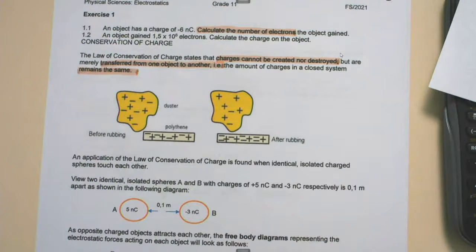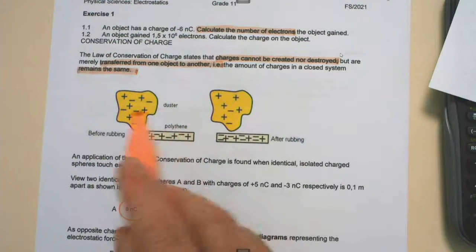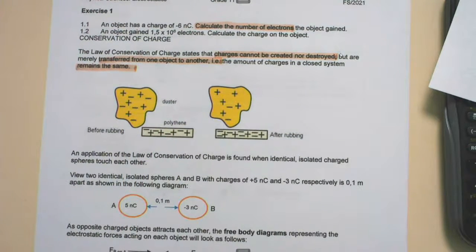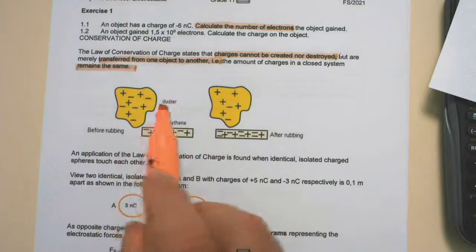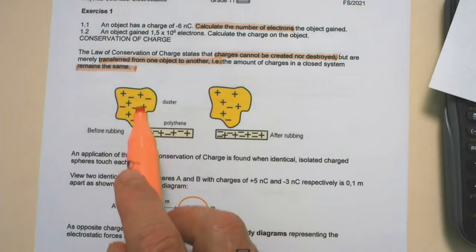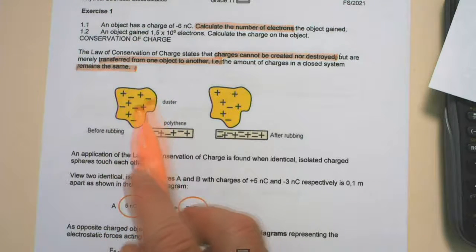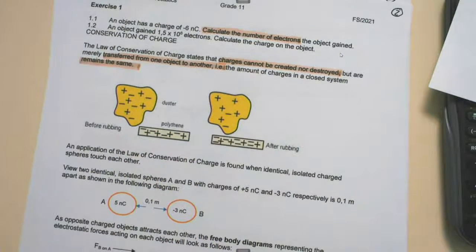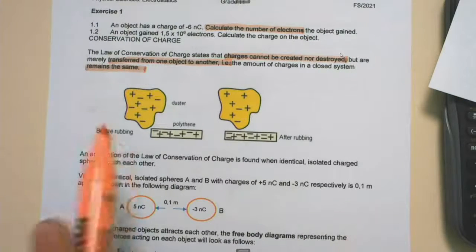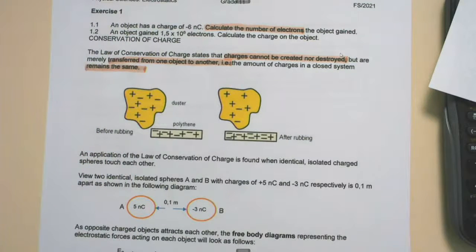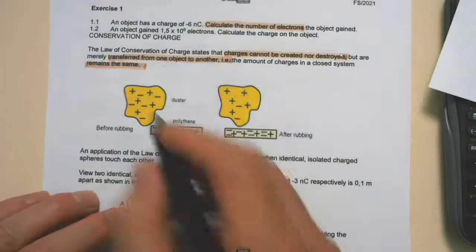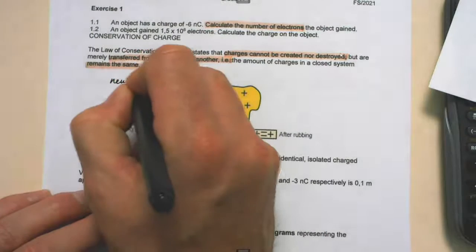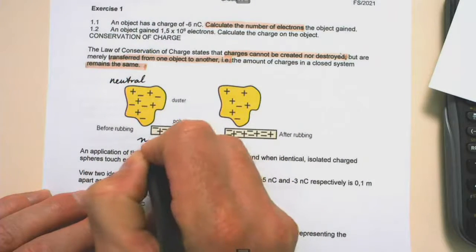So if we look at an example, here I've got a duster and I've got a polythene piece of staff or a ruler or something, and before rubbing you will see I showed that for every positive there is a negative. You can count them, and here also. So you will find that both of them are neutral. The rubber is neutral, the polythene is neutral, so I've got two neutral objects here.